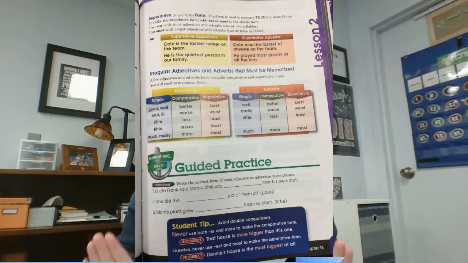So pretend you've just got one. You're going to add est or most. Okay? Use est with short adjectives or adverbs, those that have one or two syllables. And use most with longer adjectives and adverbs, those that have two or more syllables. Okay, so let's look at the yellow box right at the top there. It says Cole is the fastest runner on the team. He is the quietest person in our family. There we're using est. We've got more than two that we're comparing.